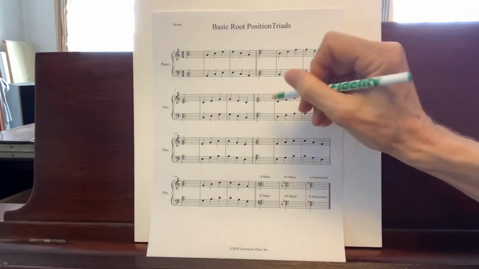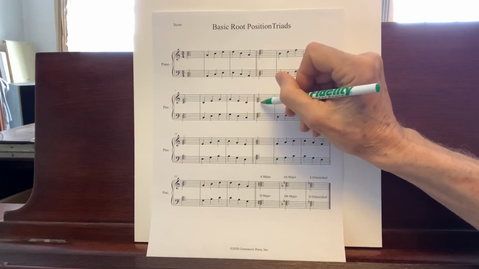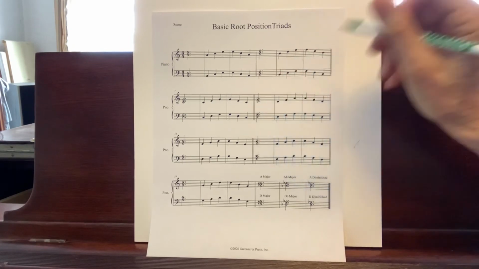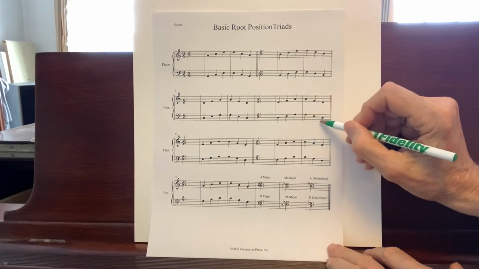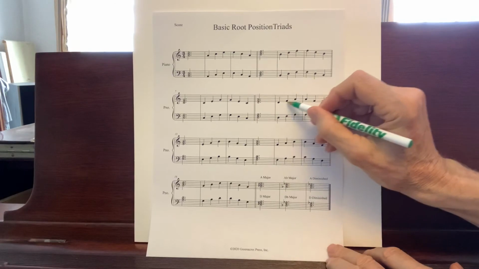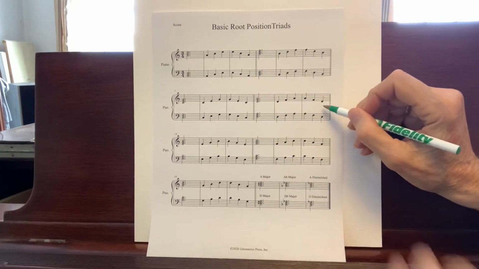Okay, moving on to D. We have DFA, AFD, DFA, AFD. Up here, DFA, AFD. Melodically, DFA, AFD. Treble clef, DFA, AFD.